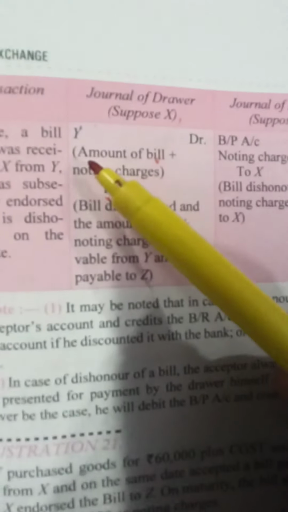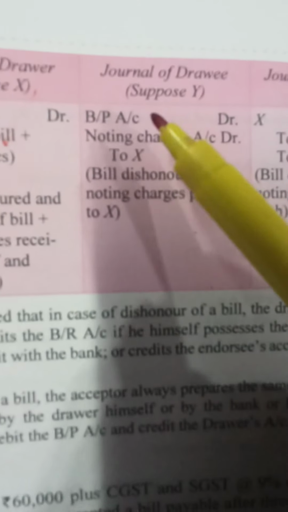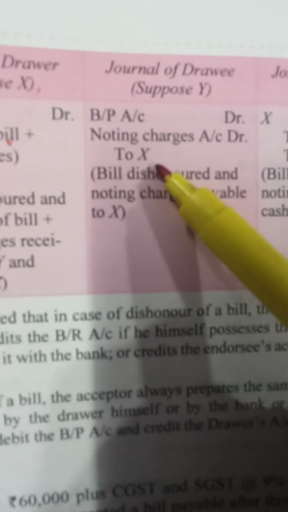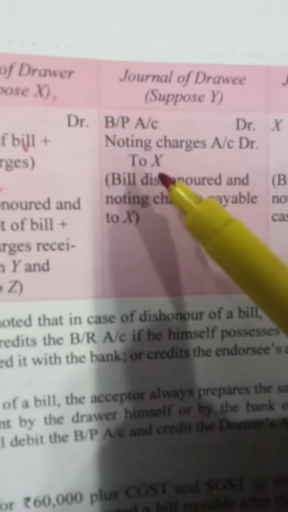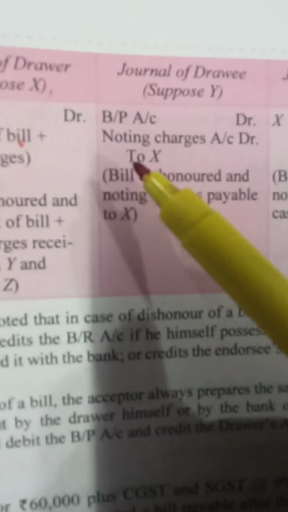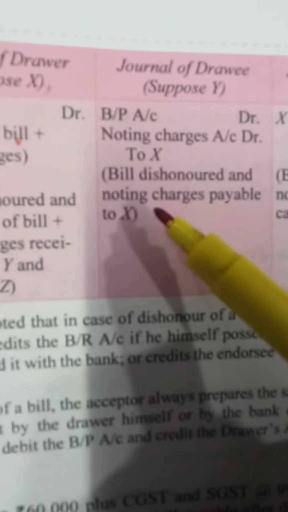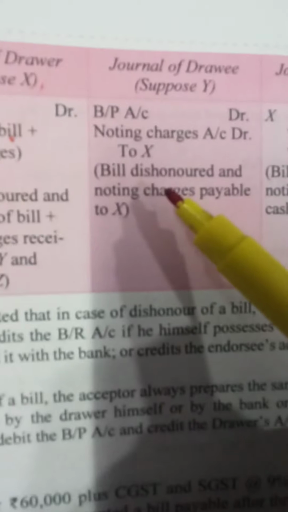Here you can see Y to Z. In Y's books there is only one entry. It is always the same. Bills payable, noting charges to X. Whether the bill is with the bank or the endorsee or with Z or with the drawer, anywhere, the entry of dishonor in the books of the drawee is always the same. Bills payable, noting charges to X.